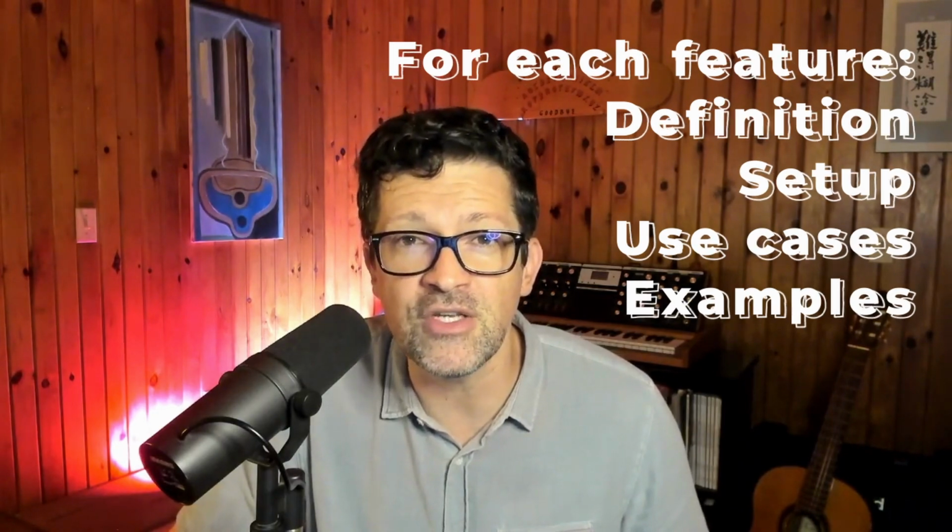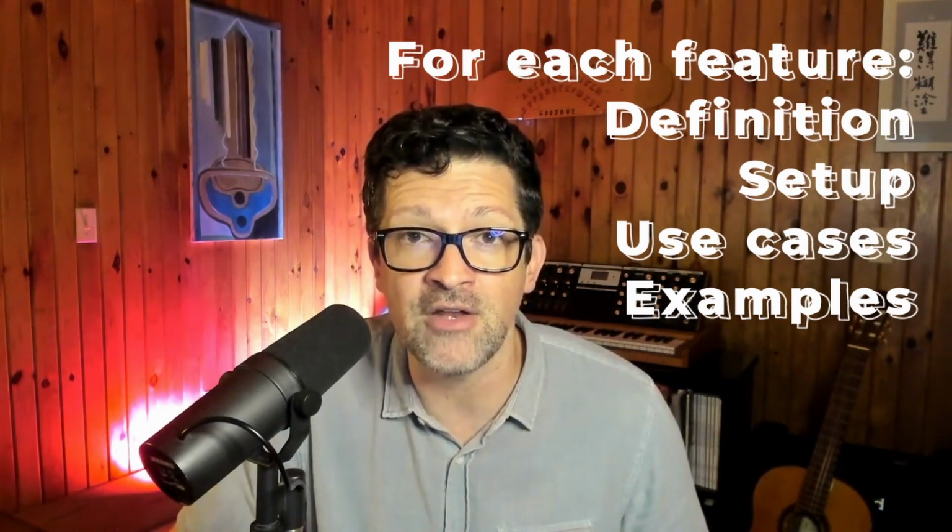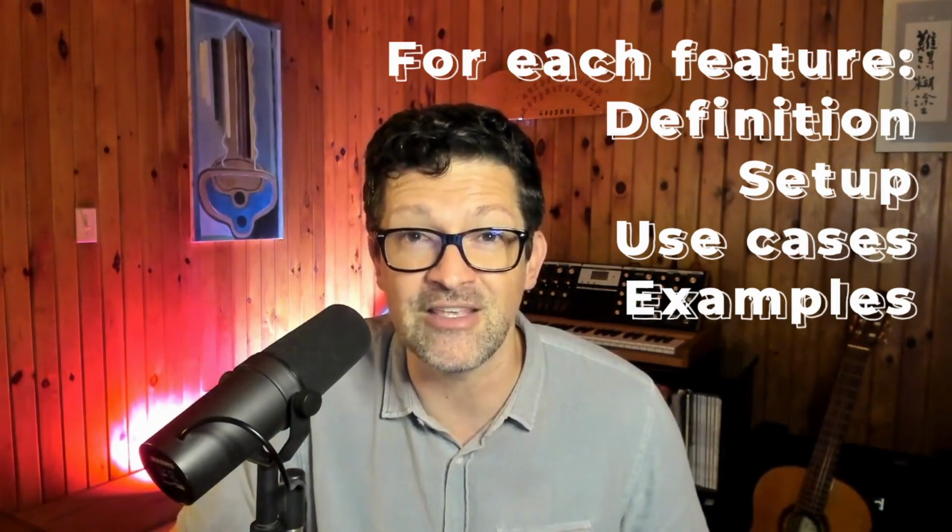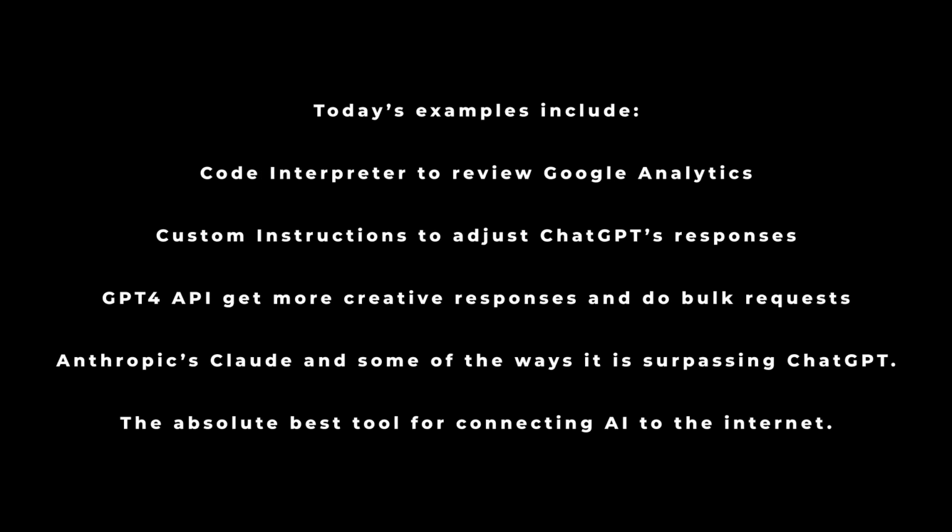For each of these important new features, I'm going to give you a quick definition, followed by a quick setup rundown, and then a few example use cases I think you might find helpful. Today's examples include using Code Interpreter to analyze Google Analytics and other data, using custom instructions to get ChatGPT to act more like a marketing research expert.